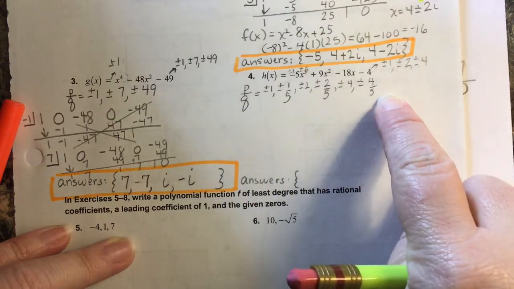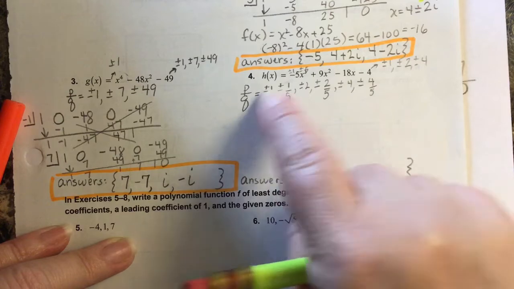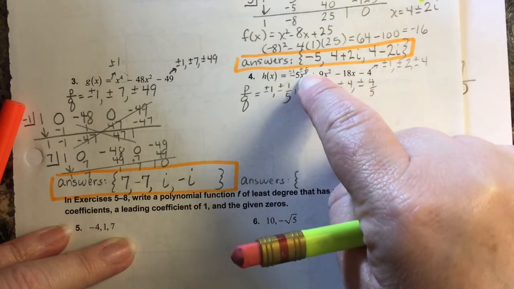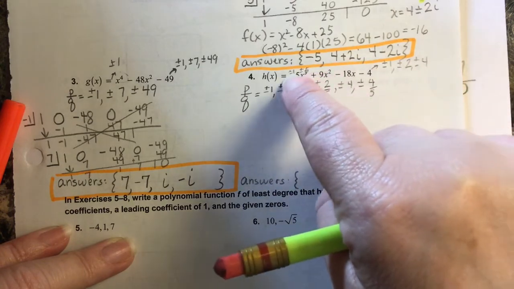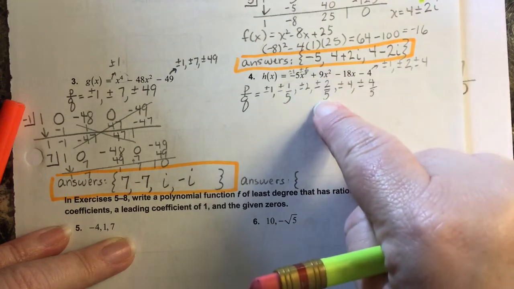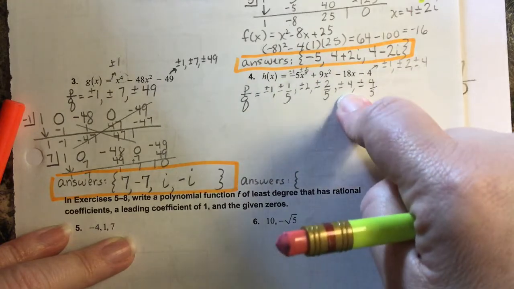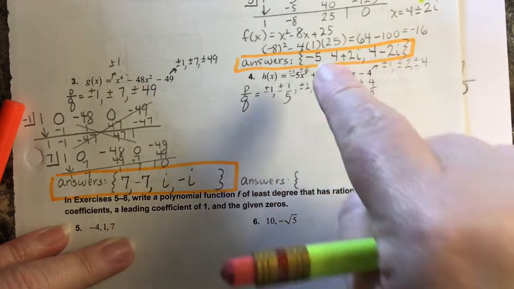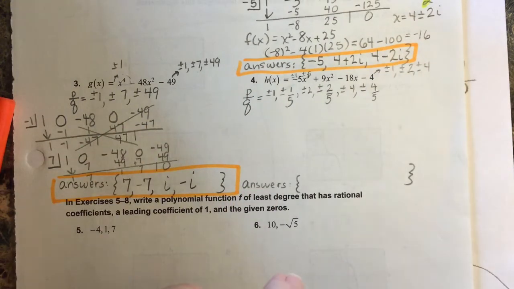How did I find P divided by Q? I did ±1 divided by ±1. That's this. ±1 divided by ±5. That's this. ±2 divided by ±1. That's this. ±2 divided by ±5, ±2/5. ±4 divided by ±1, ±4, ±4 divided by ±5, ±4/5. So next I'll go try to figure out, hopefully I'll guess correctly on the first try, we'll see.